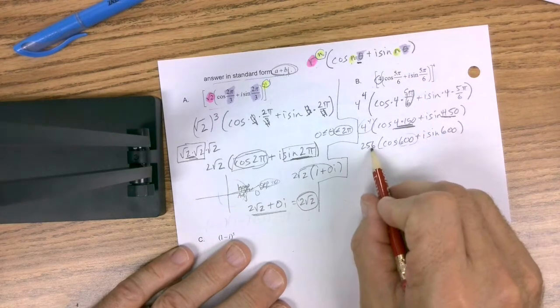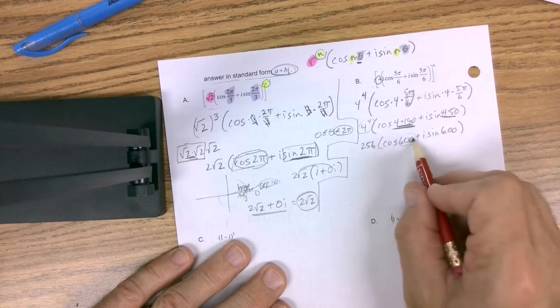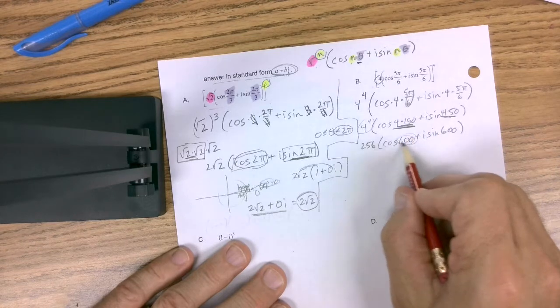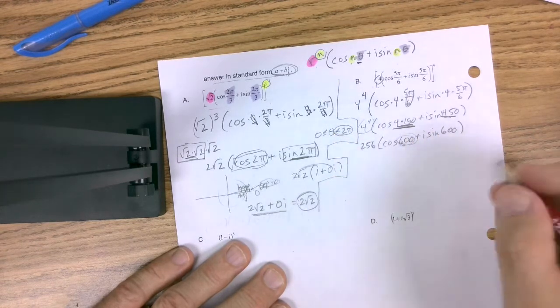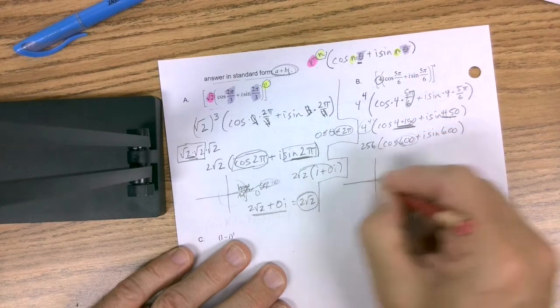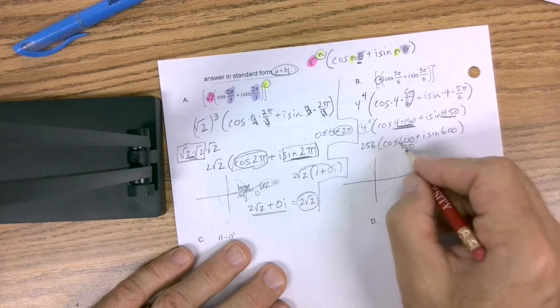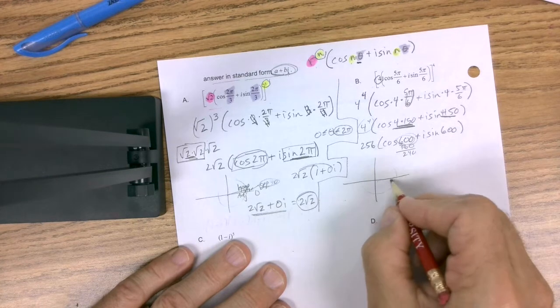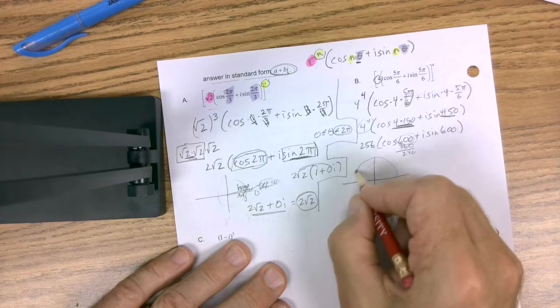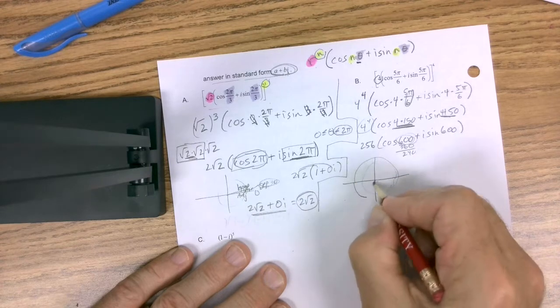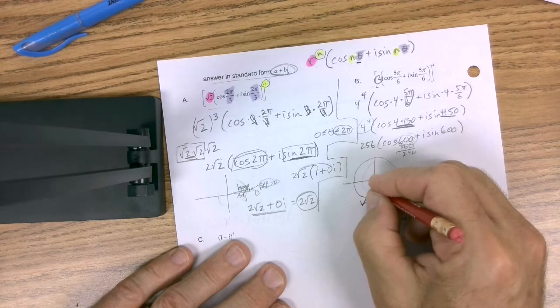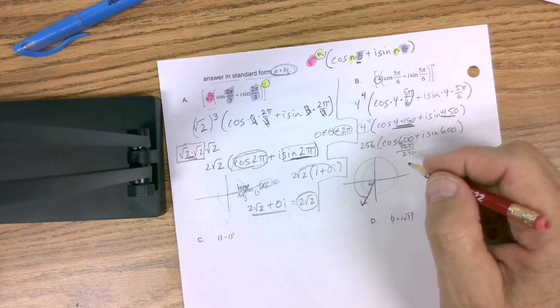By the way, if they said leave it in trigonometric form, would I be done? No, no, no, no, no. This is too much for this. Keep that in mind. But 600, well, that's 360. And I still need to go 240, so I go around once, then I go 180, and I go 60 more. That's where 240 would land me, leaving me with this as a 60.